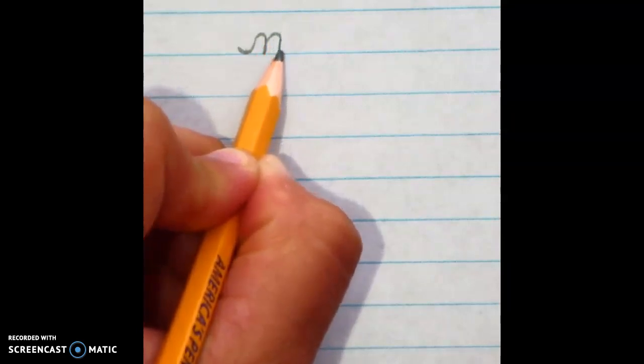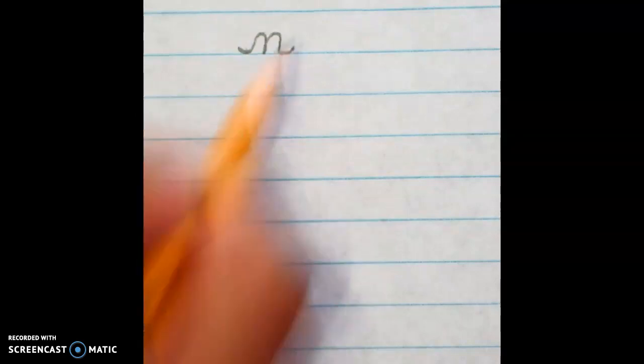Lowercase cursive n, as in nickel or Nancy. Going to begin with a slight tail to help you lead into your overcurve. Then you have a slant, retrace into another overcurve, slant, and then a slight undercurve.